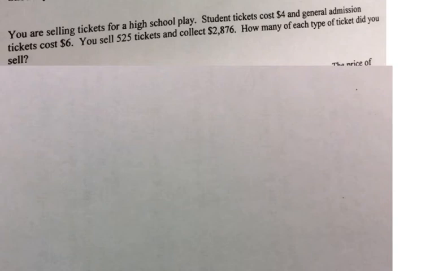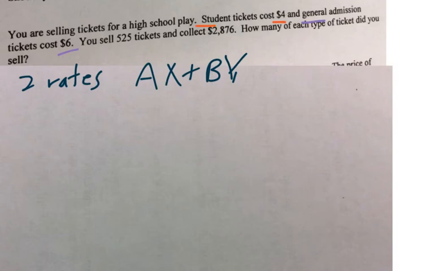All right, check out this question. You're selling tickets for a high school play. Student tickets cost $4, and general admission tickets cost $6. And you sell 525 tickets and collect $2,876. How many of each type of ticket did you sell? I'm looking at that and I see two rates, the rate for students and the rate for general admission tickets. So since there's two rates, it's going to be standard form, ax plus by equals c.